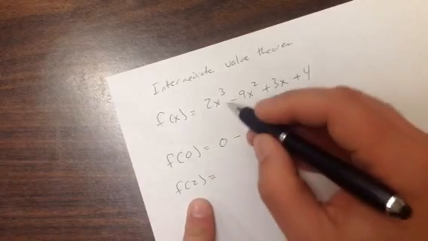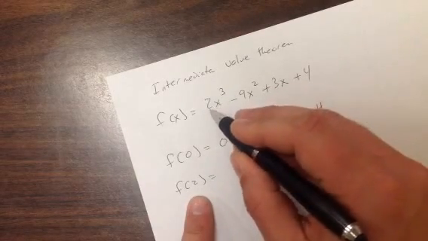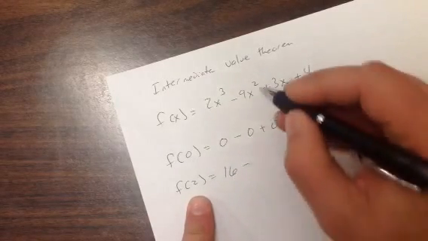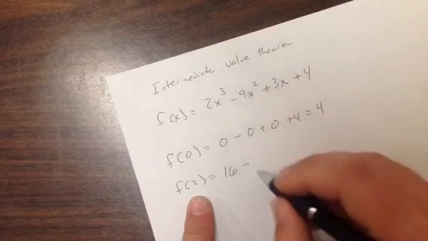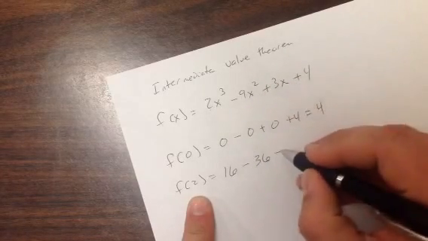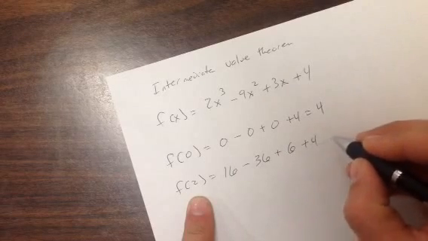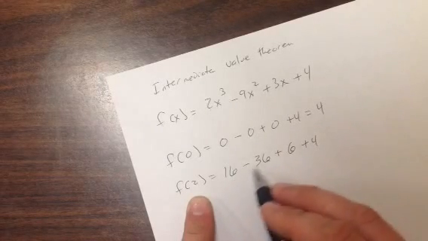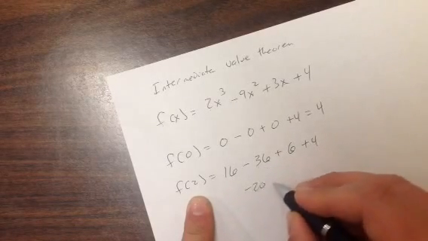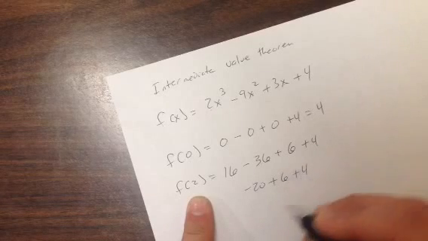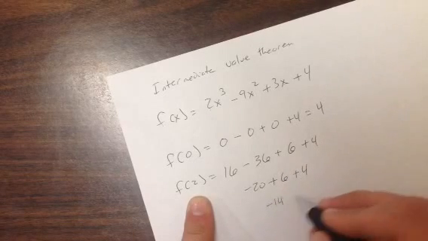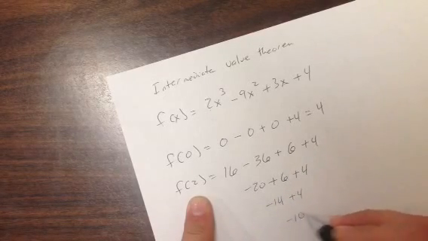When I put in 2, 2 cubed is 8. 8 times 2 is 16. 2 squared is 4. 4 times 9 is 36. 2 times 3 is 6. And add 4. So what we have here is a negative 20 plus 6 plus 4. So I think that's going to be a negative 14 plus 4 would be negative 10.